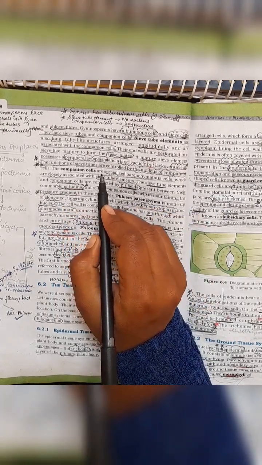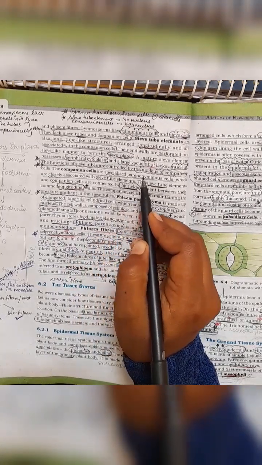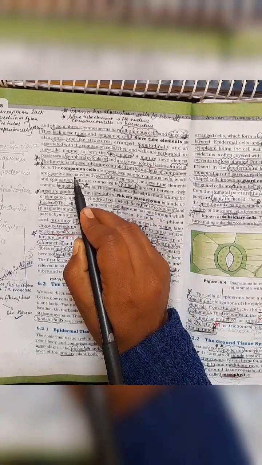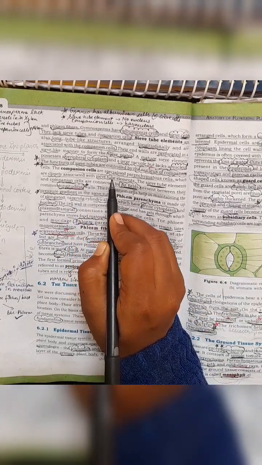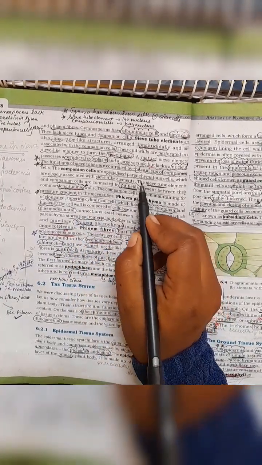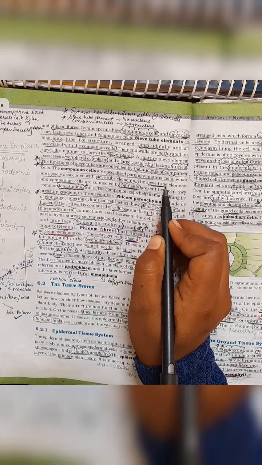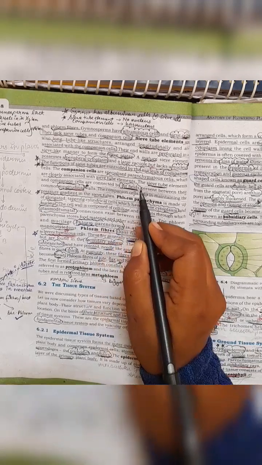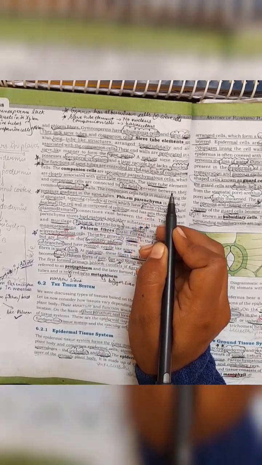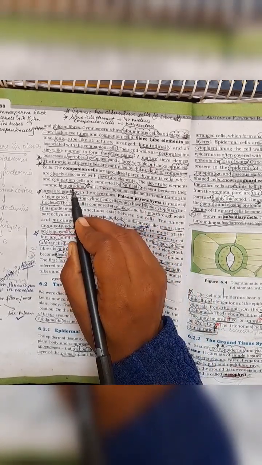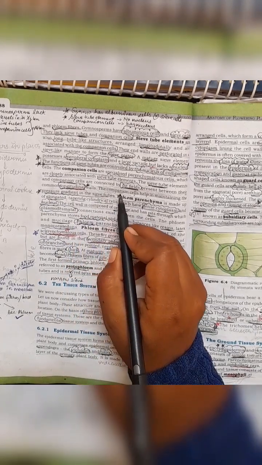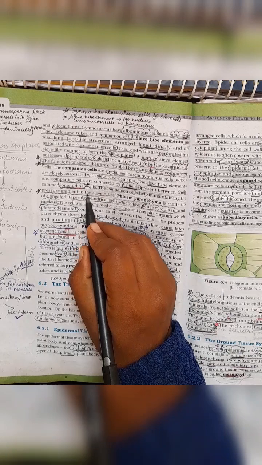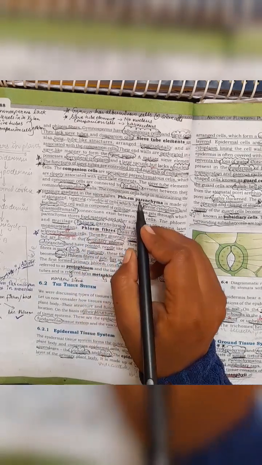The companion cells are specialized parenchymatous cells which are closely associated with the sieve tube elements. The sieve tube elements and companion cells are connected by pit fields present between their common longitudinal walls. The companion cells help in maintaining the pressure gradient in the sieve tubes.